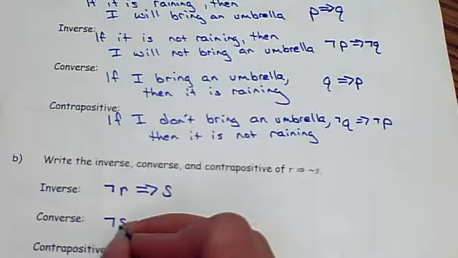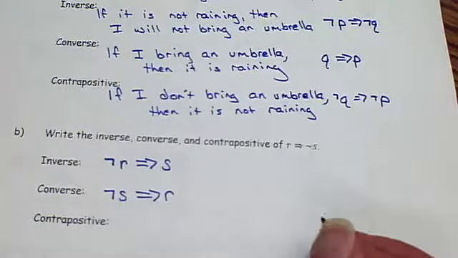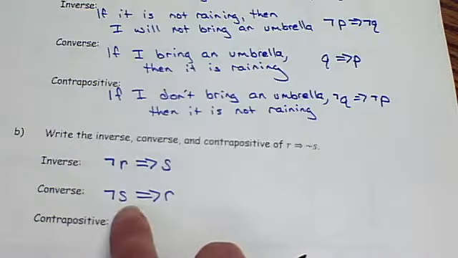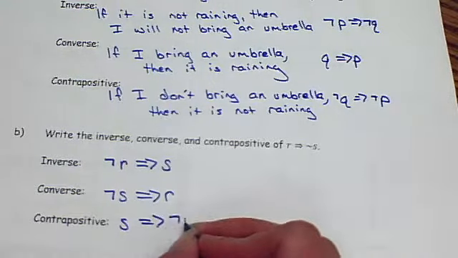Now the converse, you take your original and flip it. So not S implies R. What about the contrapositive? We negate the converse. So that's going to become an S, and that's going to become a not R.